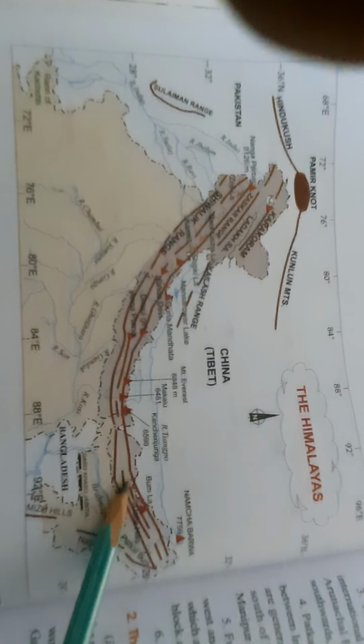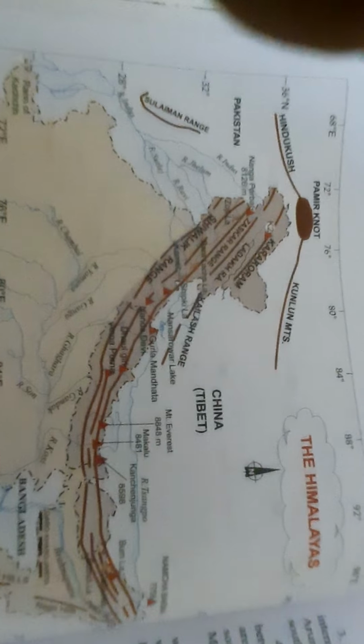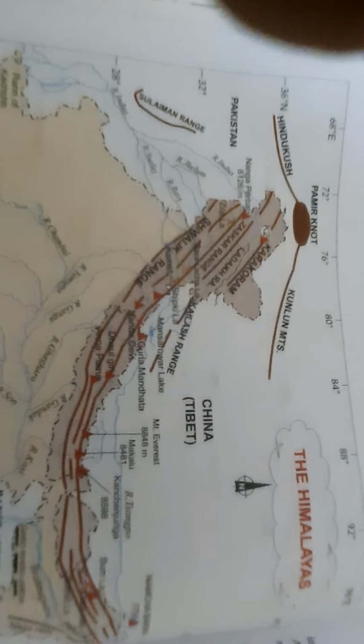So next I would like to go to the second one, Himachal. First point, Himachal, also known as Lesser Himalayas. And actually these ranges lie towards the south side of the Himadri range. Almost all these ranges are mostly rugged relief. These ranges are mostly composed of highly compressed rocks.